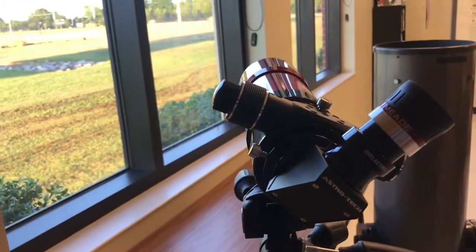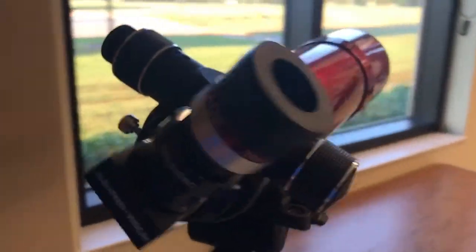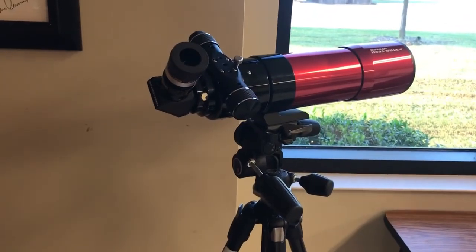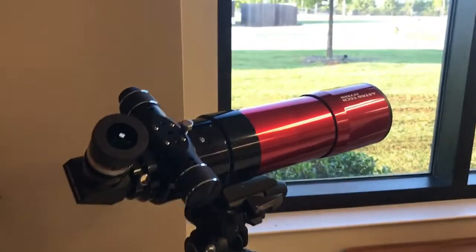And it's small, it's compact, you can put it on a tripod, you can take it in a backpack and go camping with it. It's still a very useful telescope, but for comparison's sake, here is a large 10-inch Newtonian reflector.